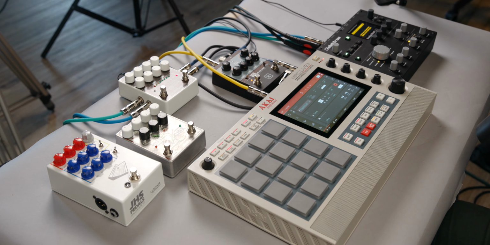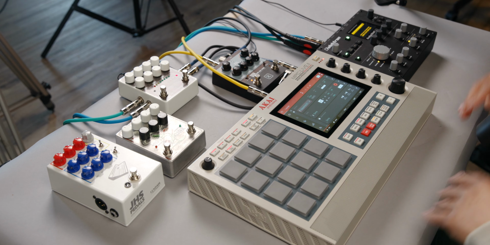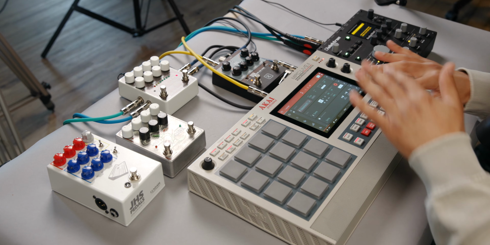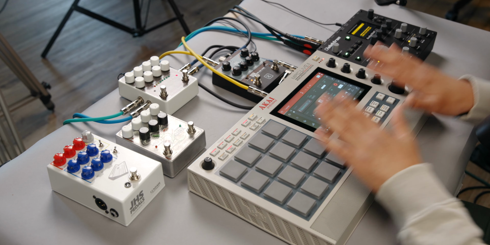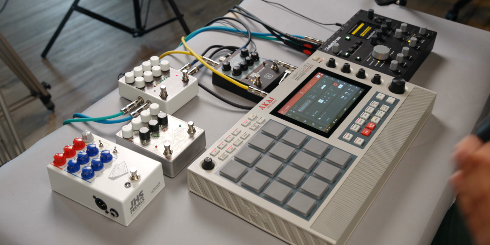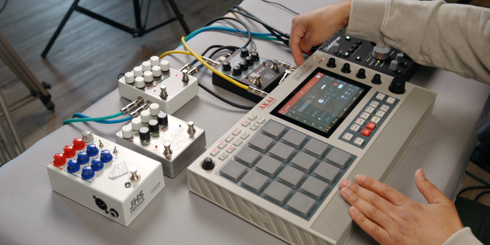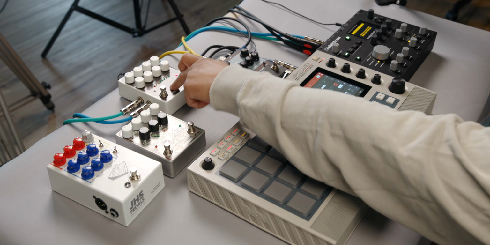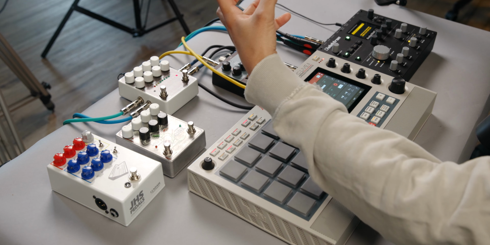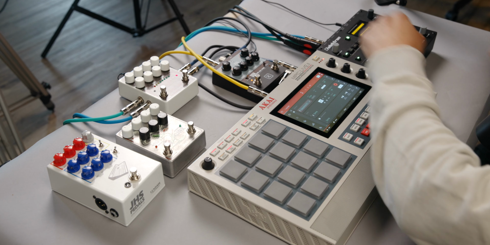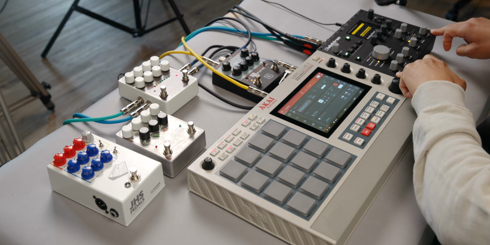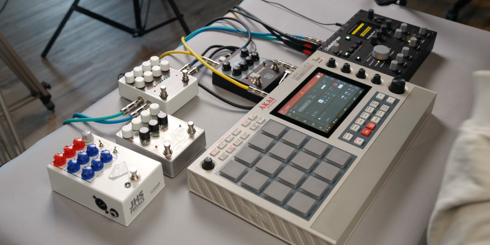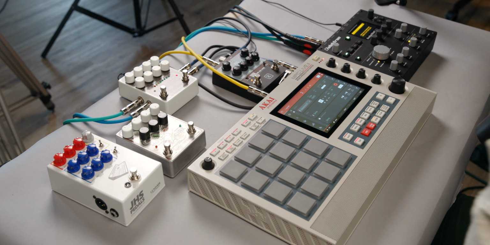It's pretty simple. I'm starting my idea within the MPC. I do my samples, arrangements, sequence. I finish everything right here when it comes down to production. And then I come out of the MPC outputs 1 and 2 into this platform compressor, add a bit of compression, come out of the compressor into this analog heat. This analog heat is like my mastering final touch before I print my beat.